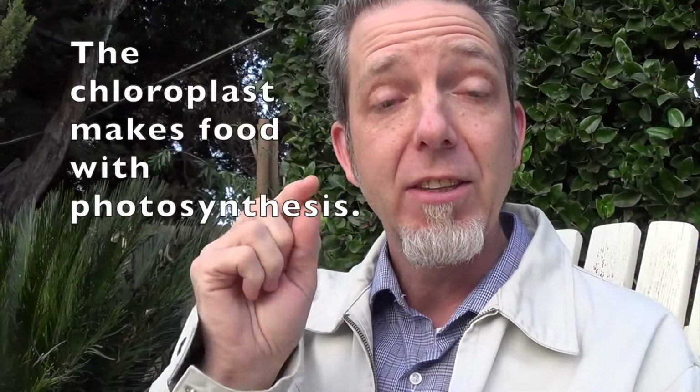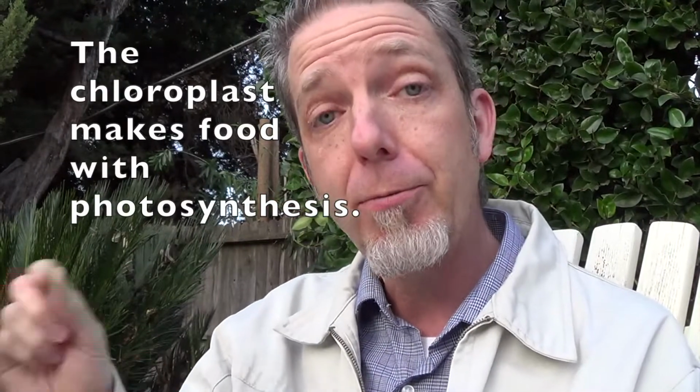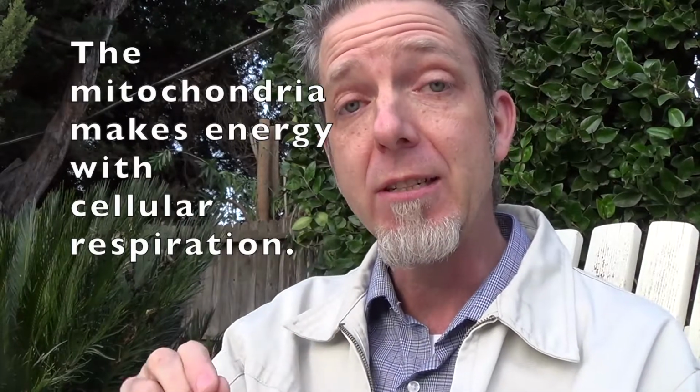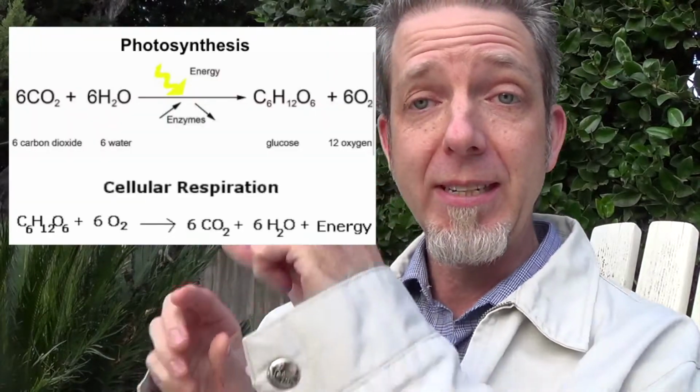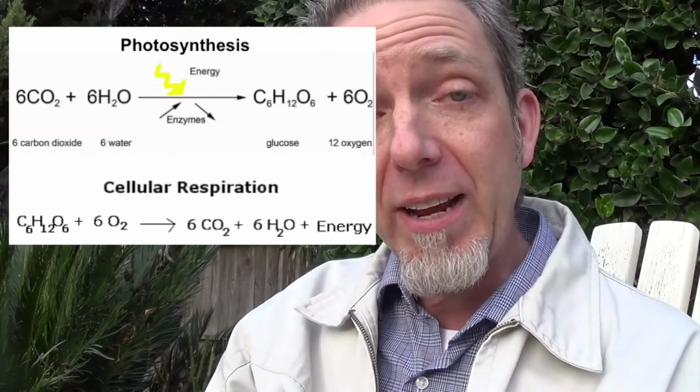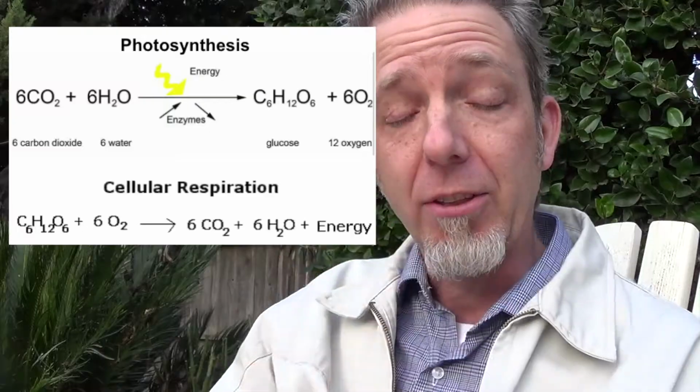The process that the chloroplast uses to make food is called photosynthesis. The process that the mitochondria uses to get energy out of that food is called cellular respiration. I hope you're noticing that these two chemical reactions are the opposite of each other. They are exactly the reverse. This is how we cycle energy and food in our bodies.